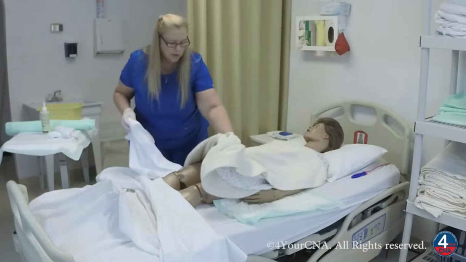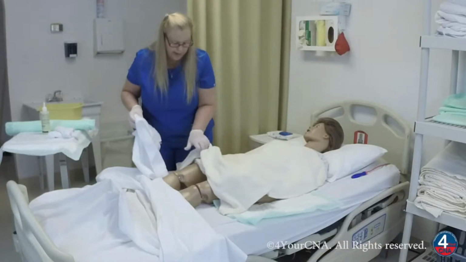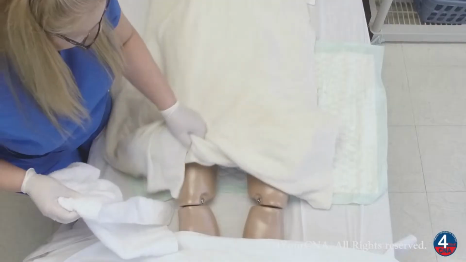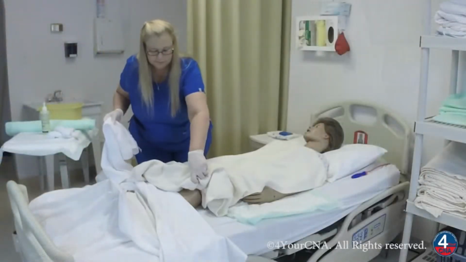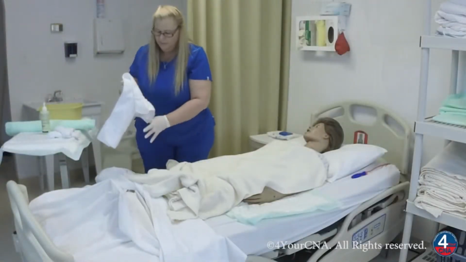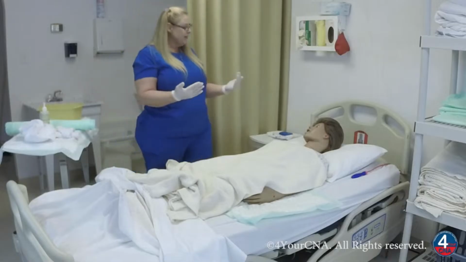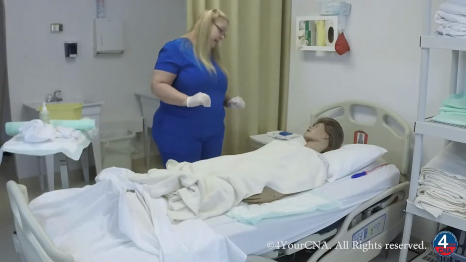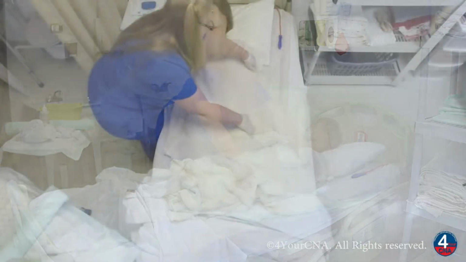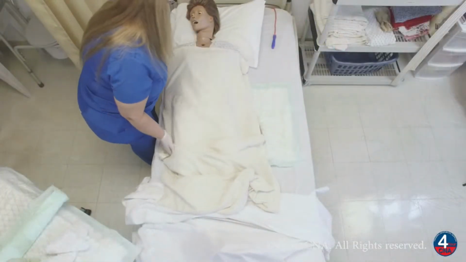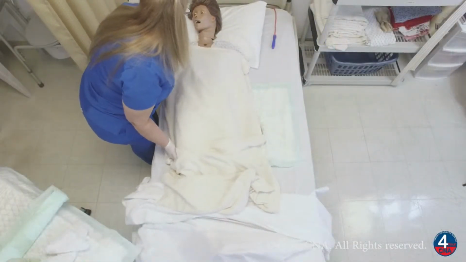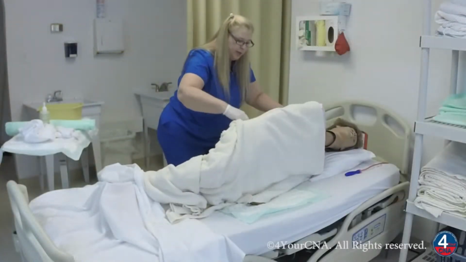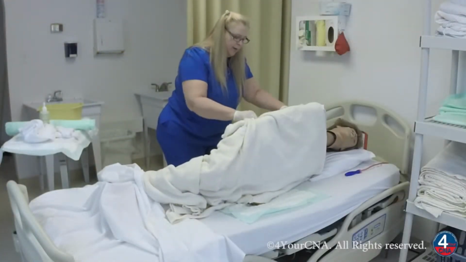I'm going to unroll the blanket, which will place her gown back over her legs. Okay, Mrs. Jones, I'm going to scoot you toward me now, and we're going to roll you onto your left side so I can clean your back side. Go ahead and scoot toward me, and we're going to roll you over onto your left side. 1, 2, 3.